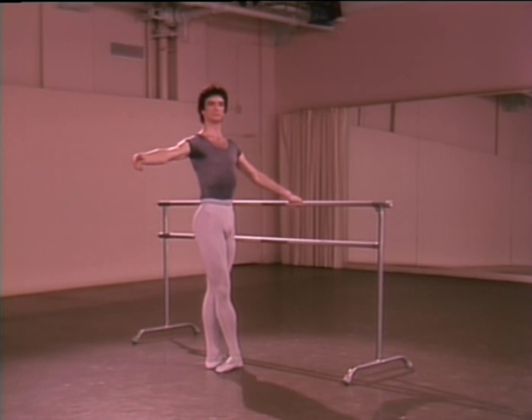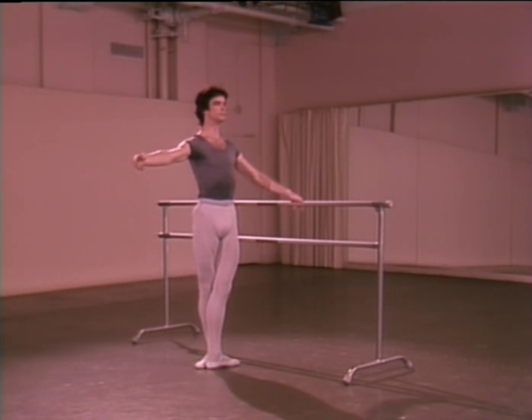During the battement tendu, the weight is transferred onto the supporting leg as the foot is extended. On closing, the weight is supported equally between both legs.